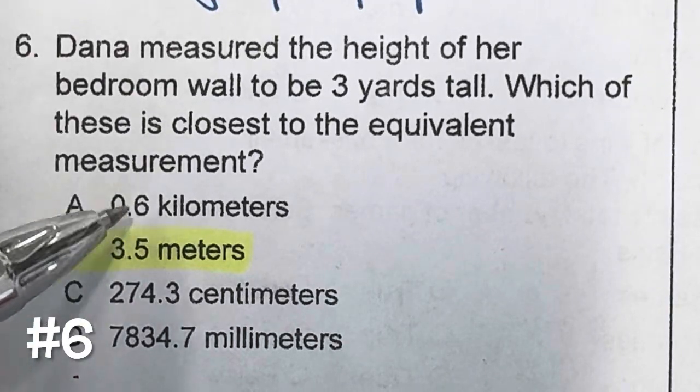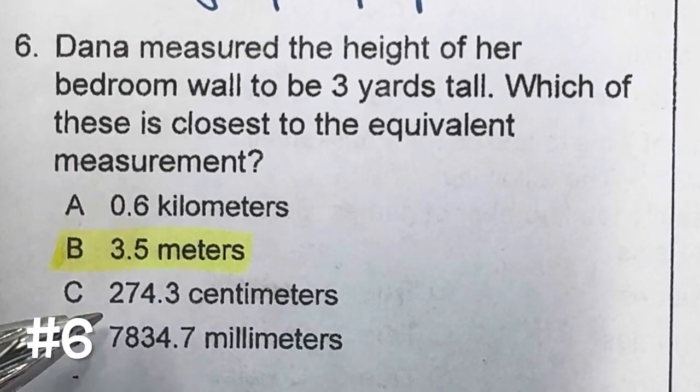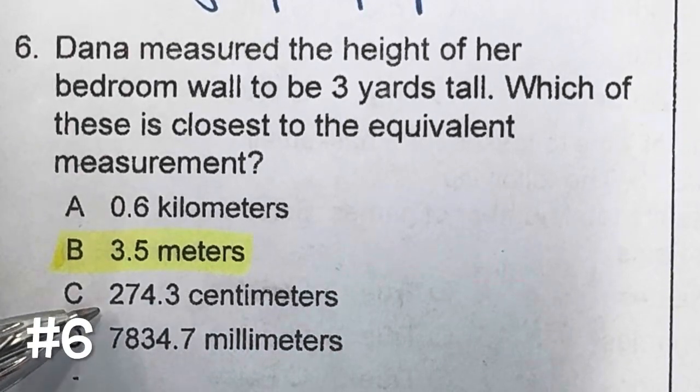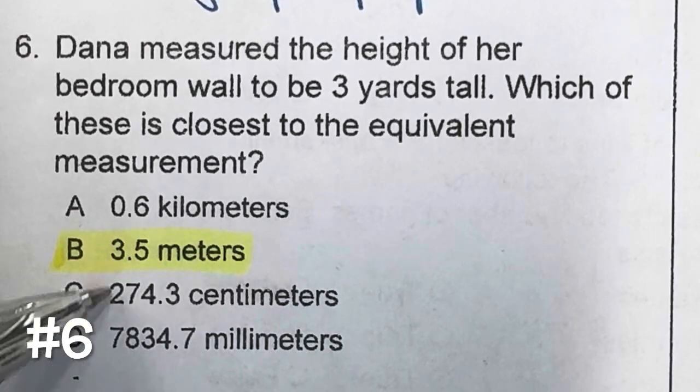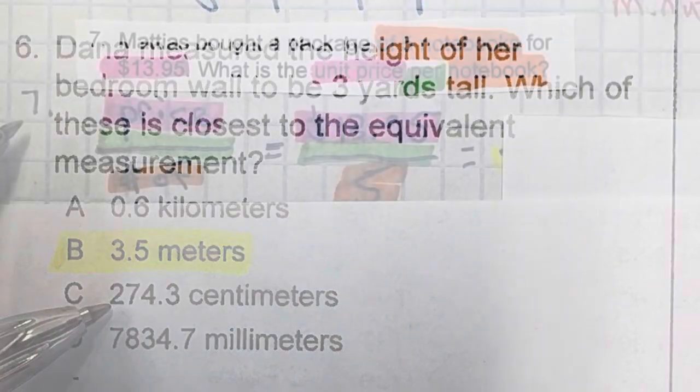Kilometers are more like closer to miles, and centimeters. 100 centimeters is 1 meter. So this is not quite 3 meters.